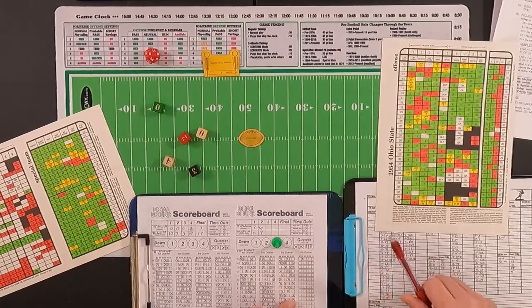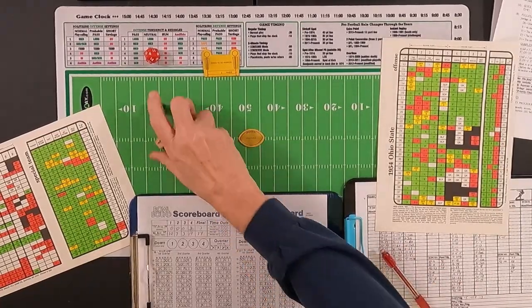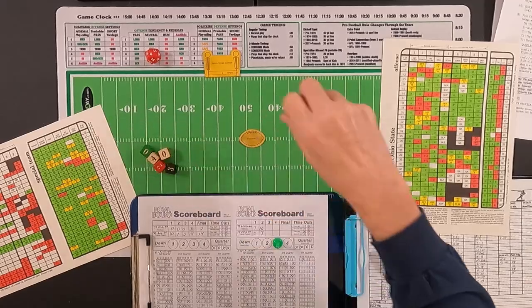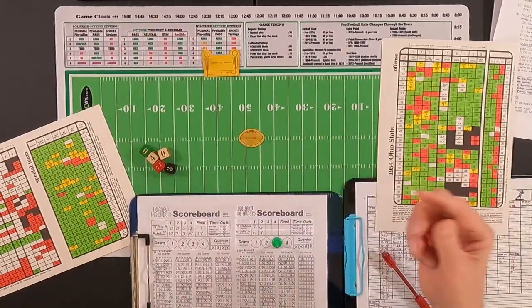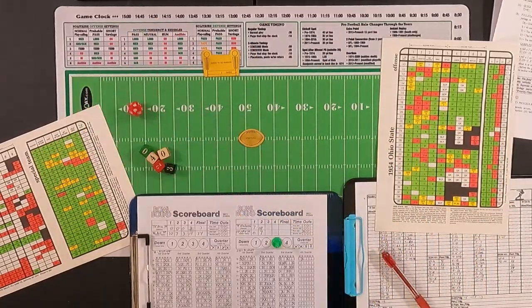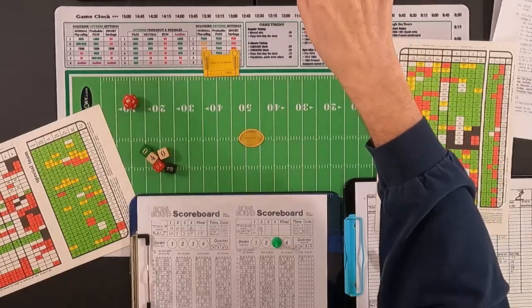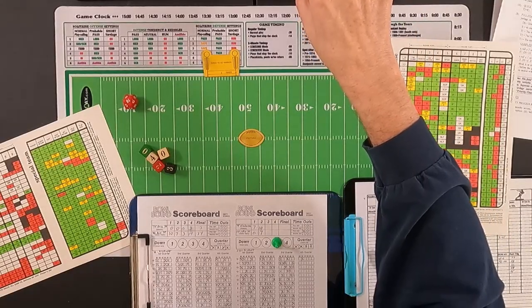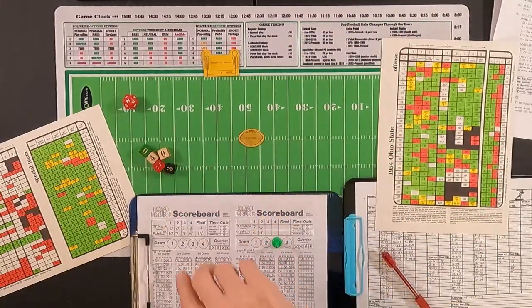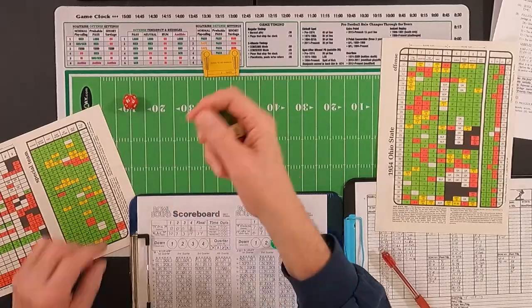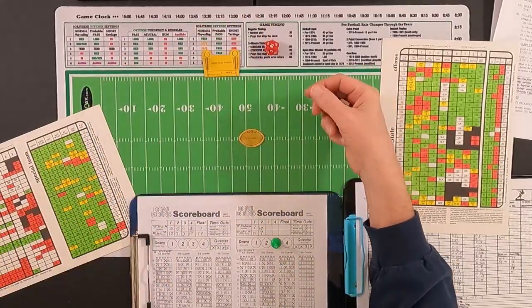And 20 seconds comes off. All right, first down. I'm going to do a drop back pass. I'm going to try to go for this thing. He gets a 16, which is D, pass prevent short. That's a good defense for Alabama.